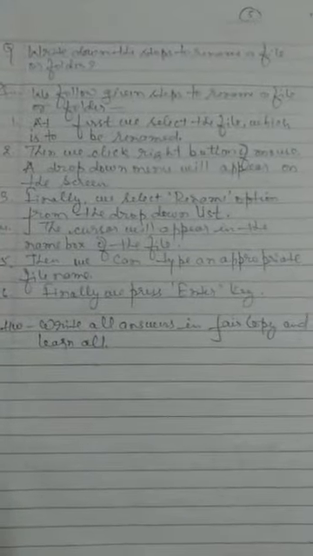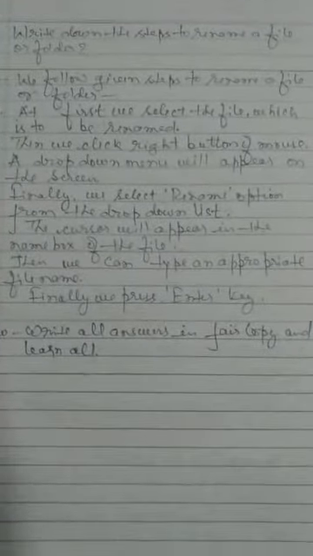So I have trust upon you that you all will be writing this in your fair copy, and if you have already written it, then kindly revise it, check your fair copy and learn all this question answer.